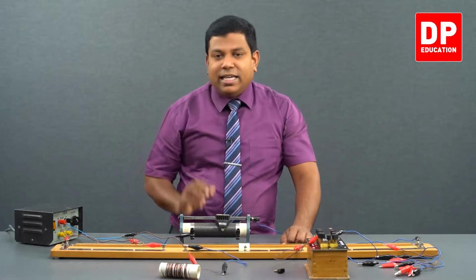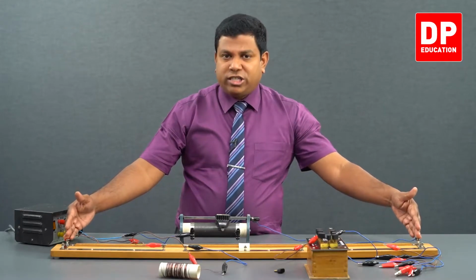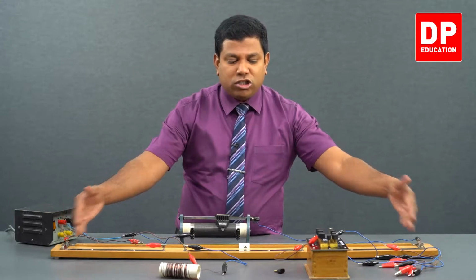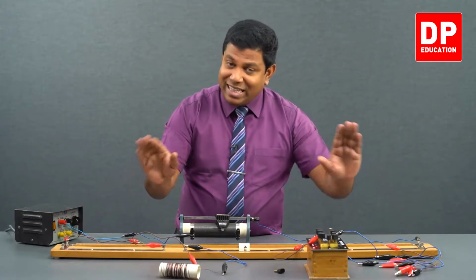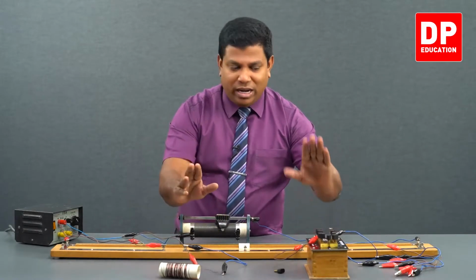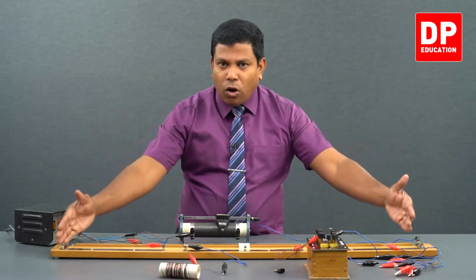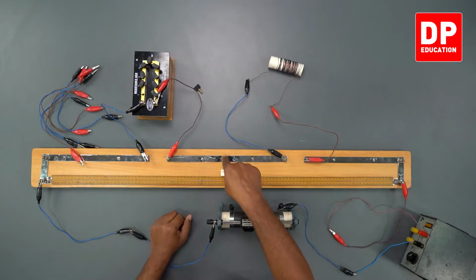If I connect like this, see, if I have 1 volt across this string, the same 1 volt is going to be across these two resistors also. Imagine both resistors are equal, say 1 ohm and 1 ohm. Then the 1 volt will fall equally across each of them. So at this point, in between the two resistors, it is going to be half the voltage, 0.5 volt.